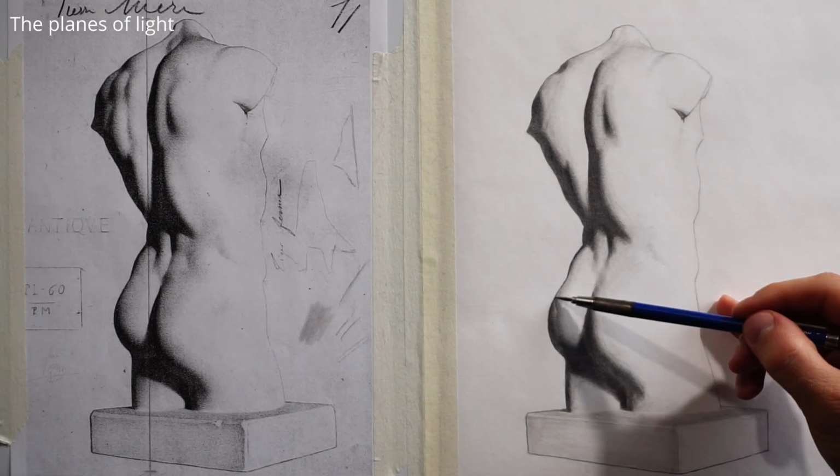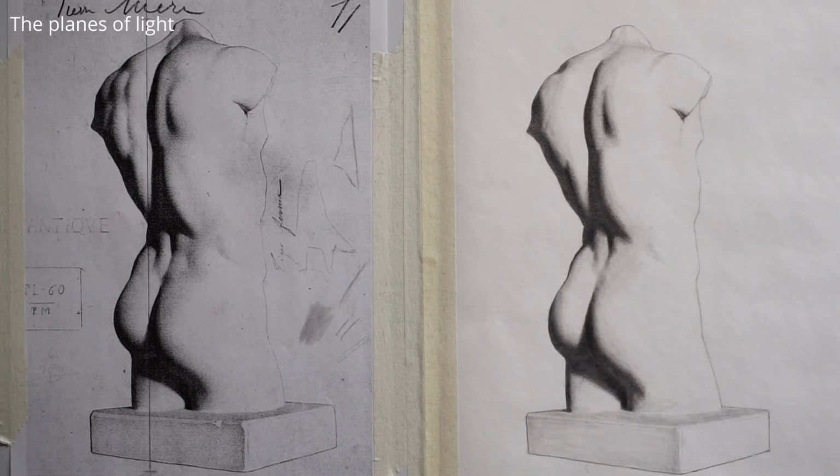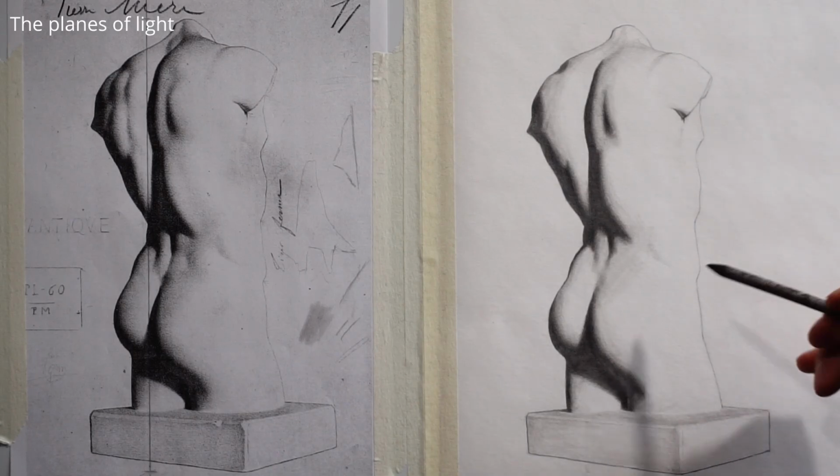And here I'm again straying a little bit outside of this stage, so I'll stop that. Let's do that later.